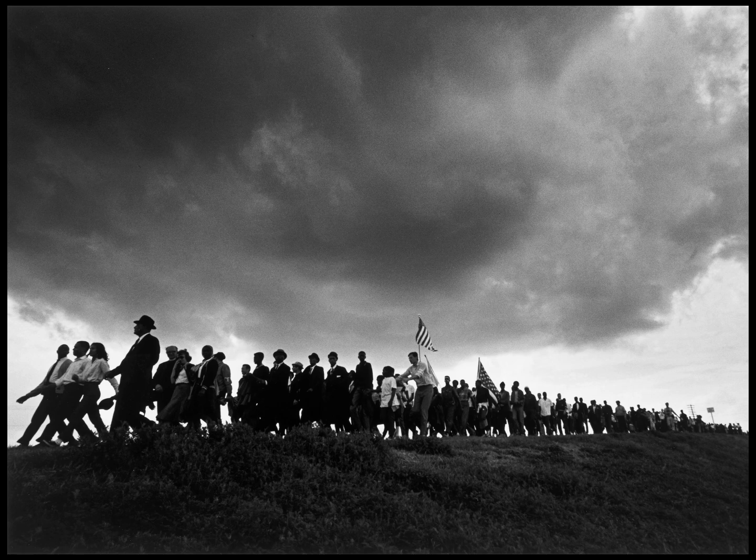And then this is one of my favorite photographs from the civil rights movement. This is James Karales. This is Selma to Montgomery March, Alabama, 1965. All right, there we go.